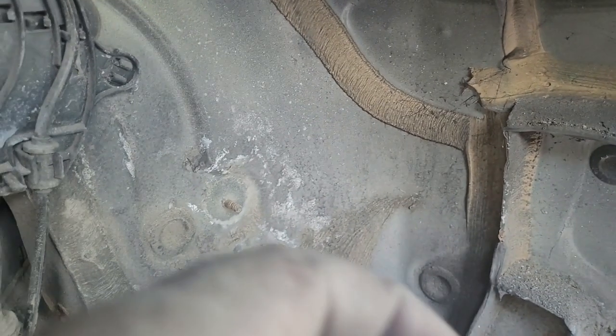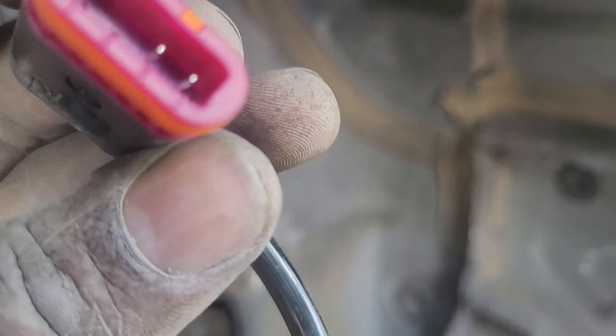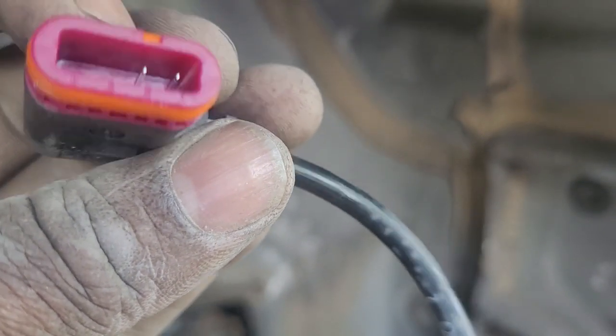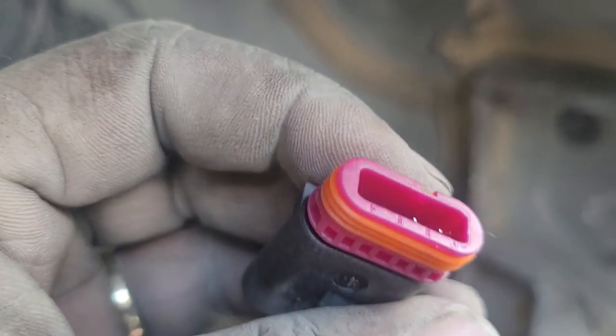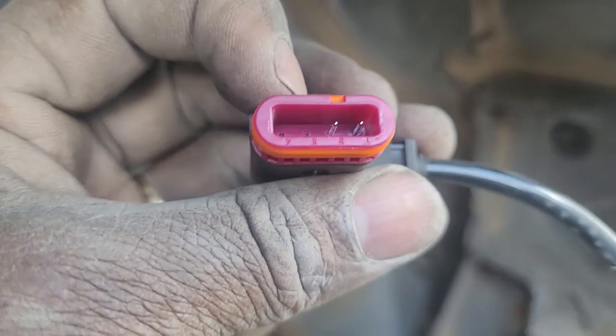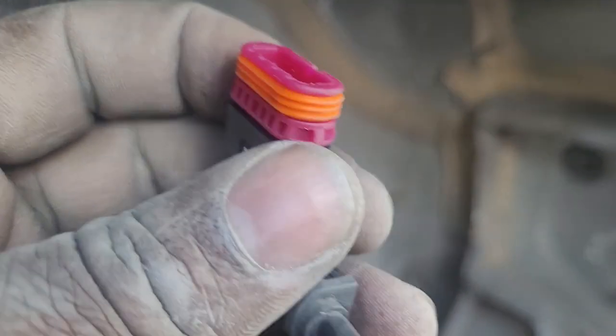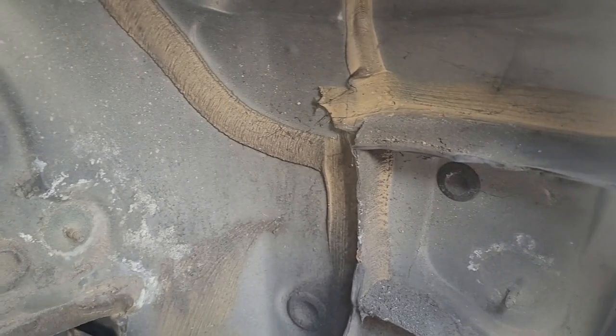I'm going to use the multimeter to test it and see if there's still continuity. If there is continuity, then that means I don't have to worry about it. Stay tuned.